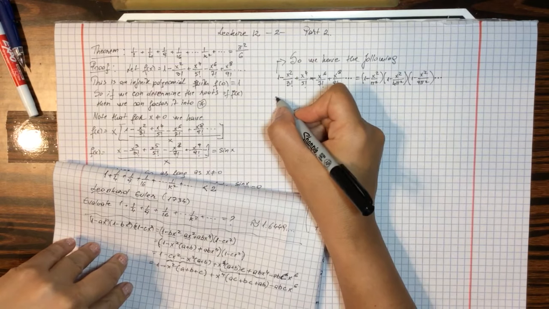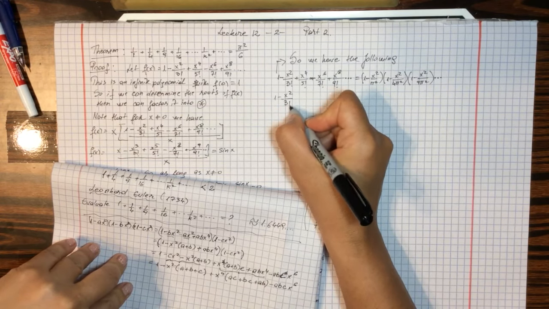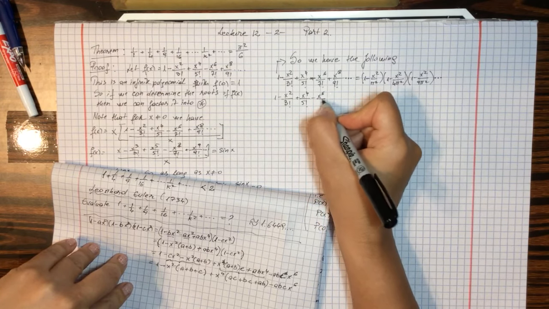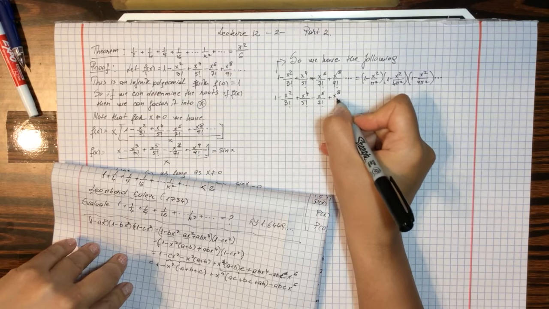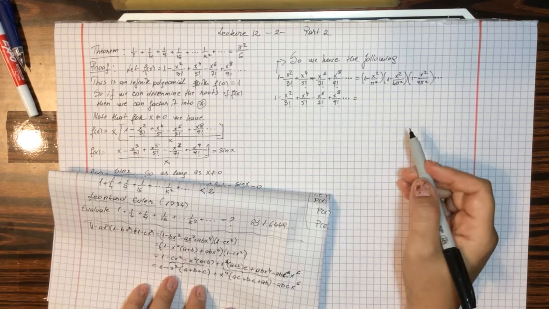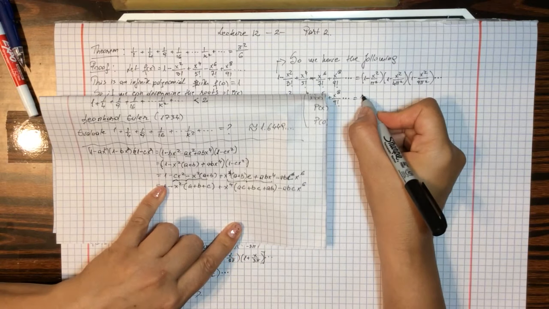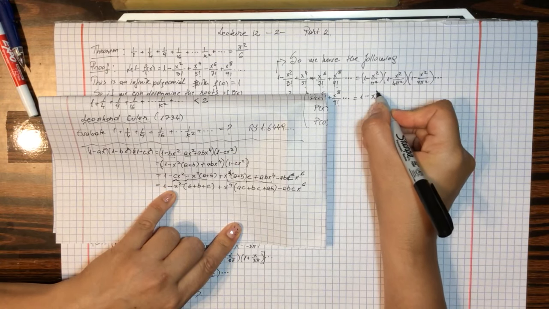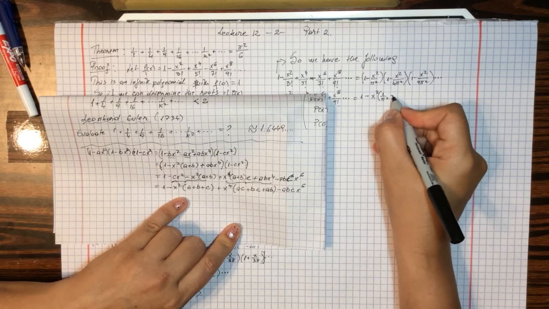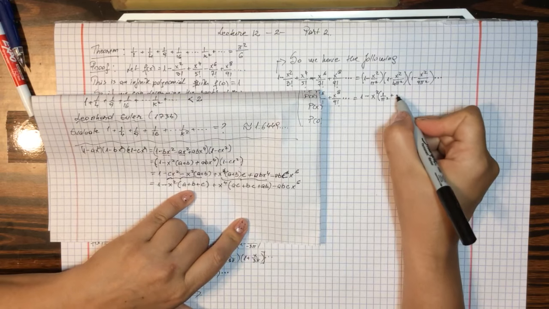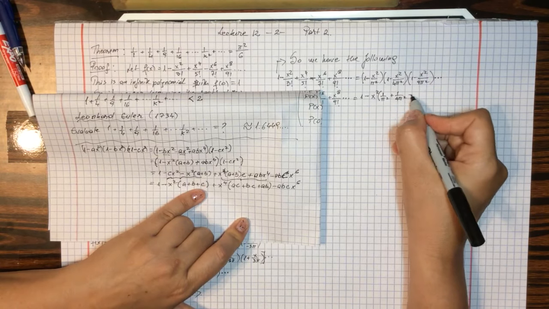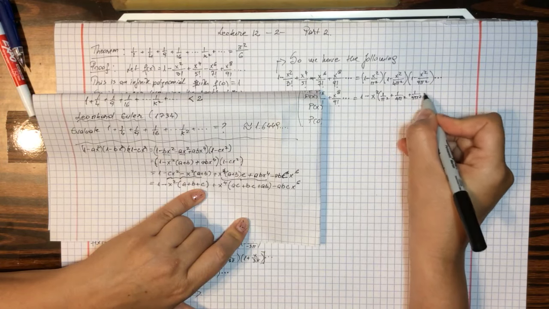So 1 minus x squared over 3 factorial plus x to the 4 over 5 factorial minus x to the 6 over 7 factorial plus x to the 8 over 9 factorial, dot dot dot, must equal something that looks like this: 1 minus x squared times a, where a is 1 over pi squared, b is 1 over 4 pi squared, and c is 1 over 9 pi squared.